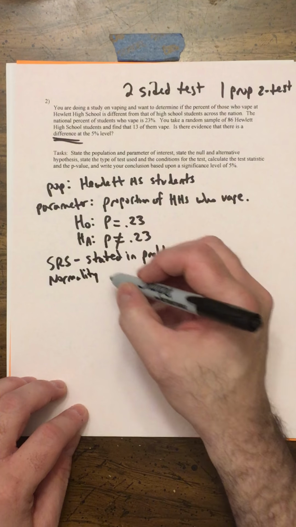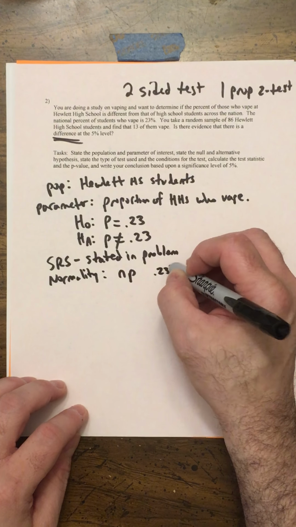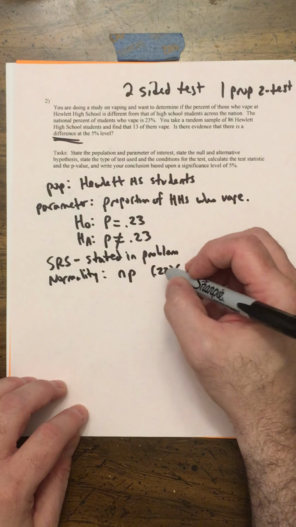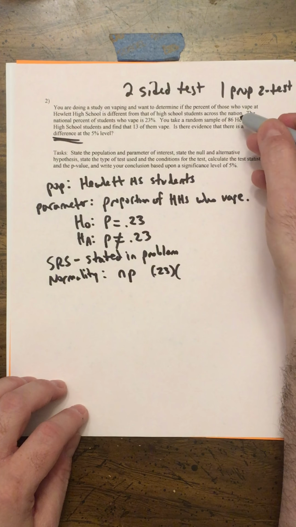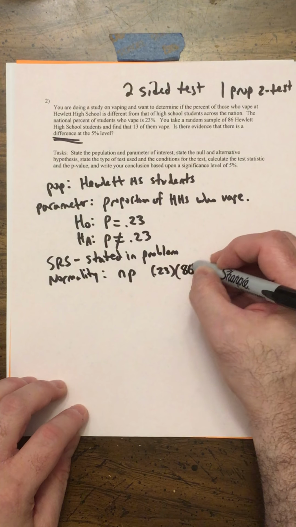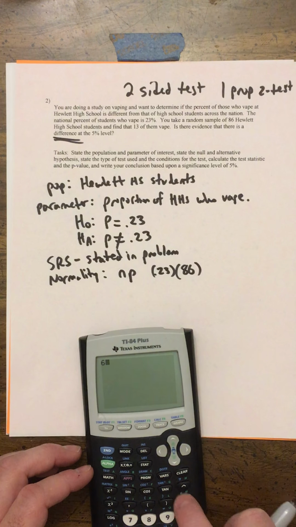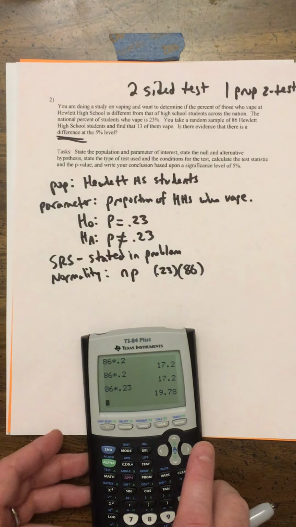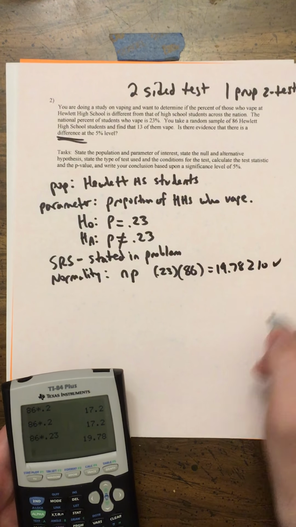For proportions, you're going to do n times p. P is 0.23. N, how many students did we pick from Hewlett? 86. So 86 times 0.23 is 19.78. We have to make sure these are greater than or equal to 10, which this one is.